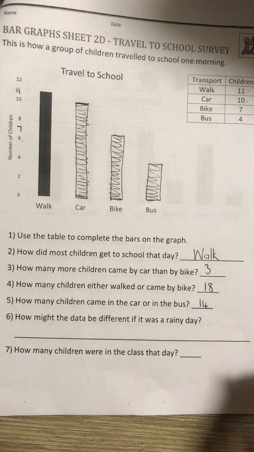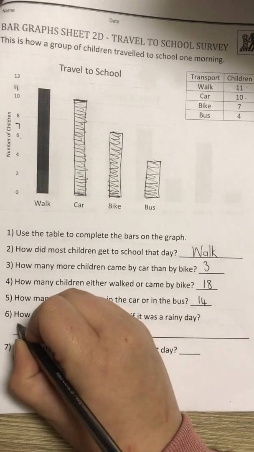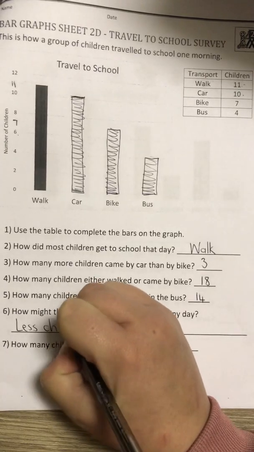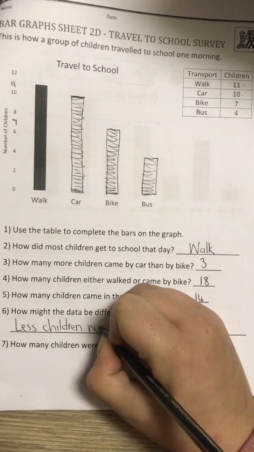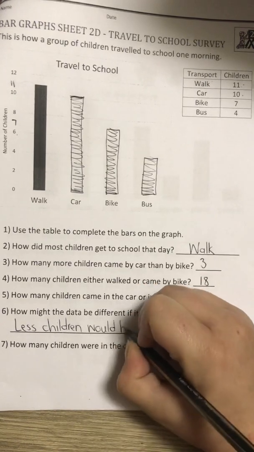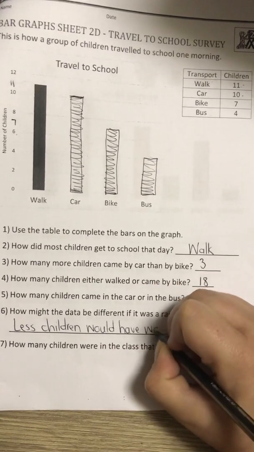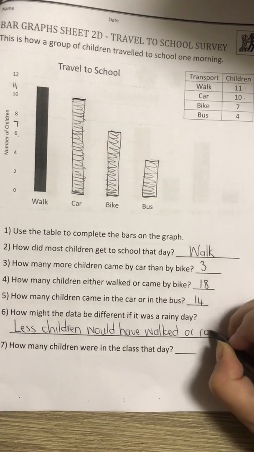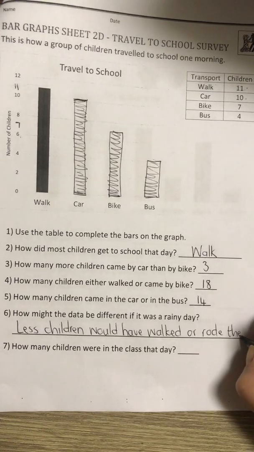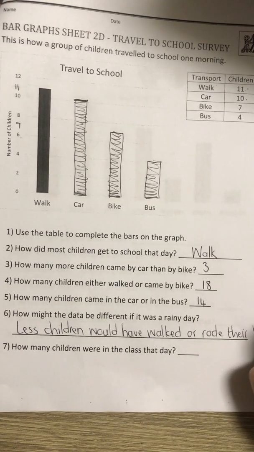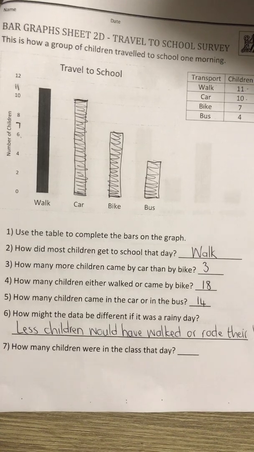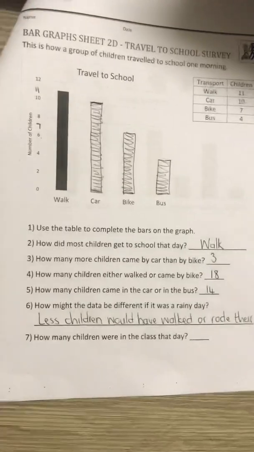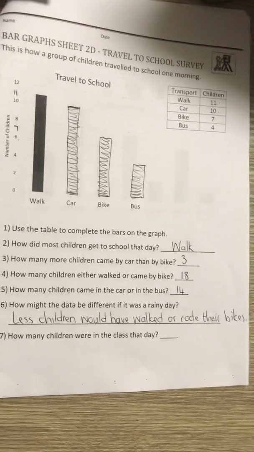So let's write something like, less children would have walked or rode their bikes. Almost off the page, but we made it. Let me just adjust. There we go.